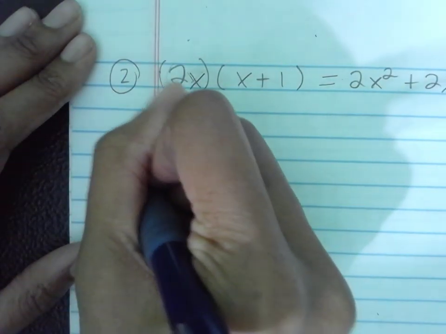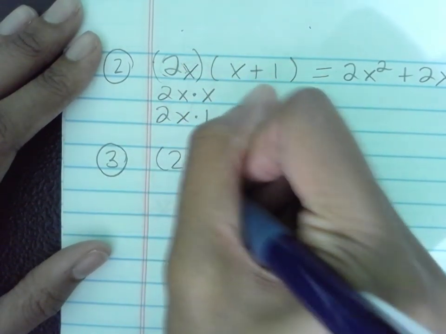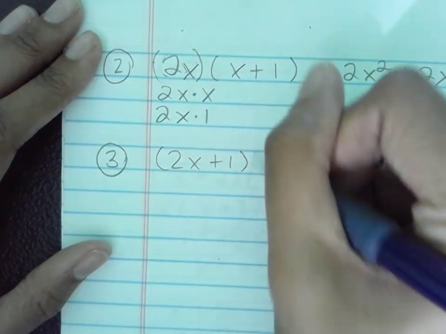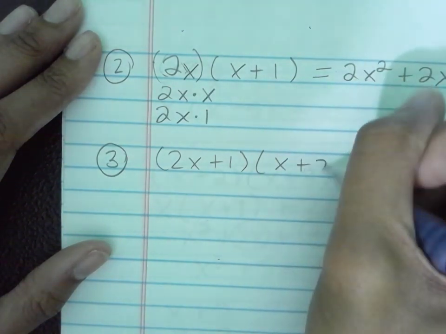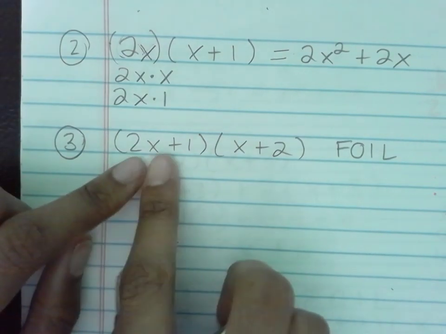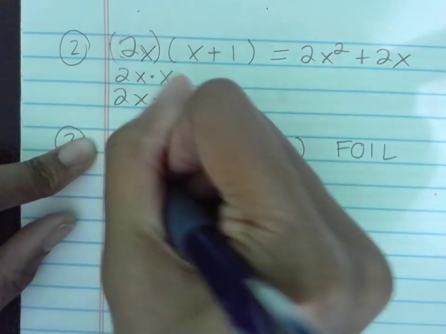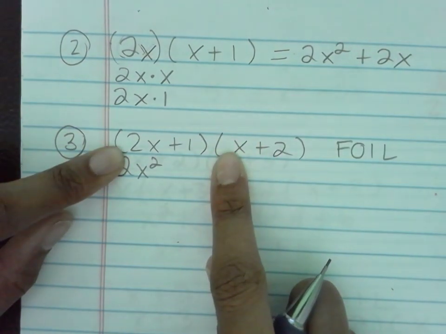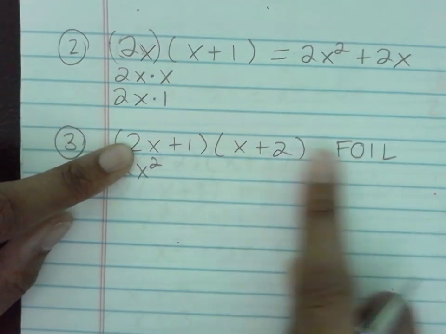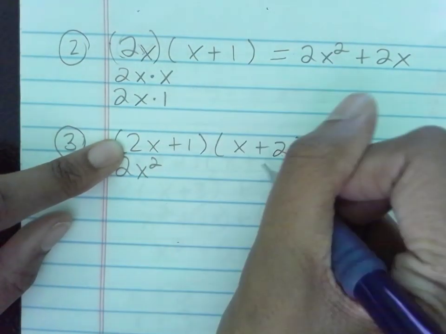Number 3. 2x plus 1 times x plus 2. I am going to use the FOIL method because that's going to be quicker for this one. You have binomials to multiply. First, 2x times x, 2x squared. Outer, 2x times 2. 2 times 2 is 4, so then we have 4x.